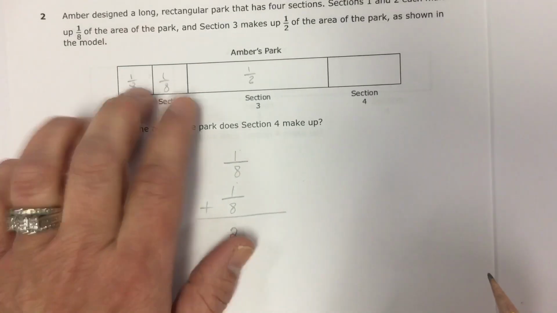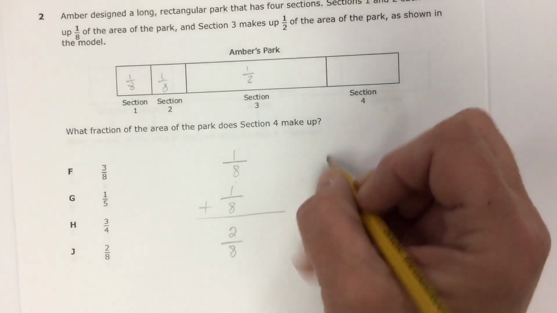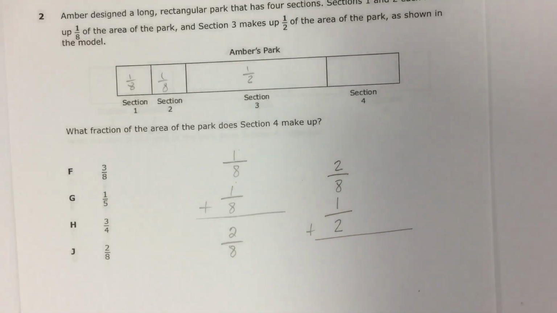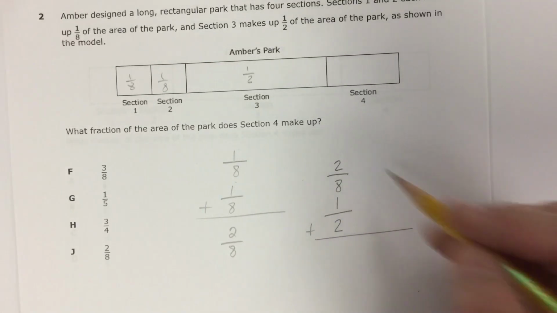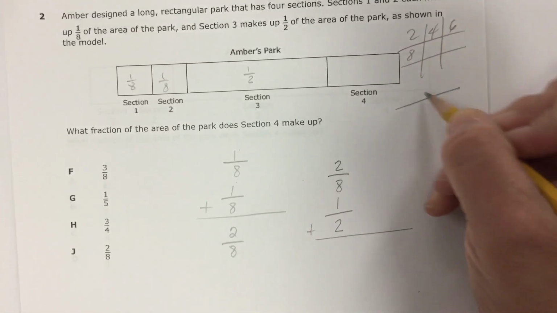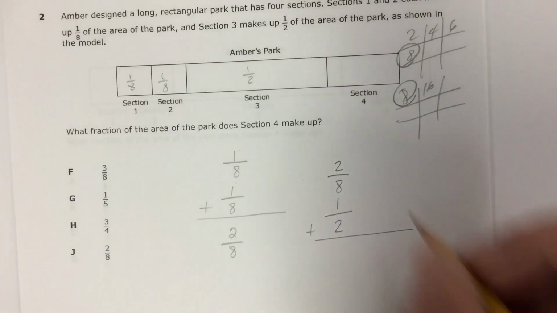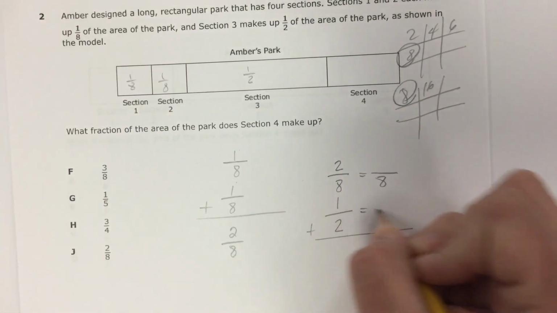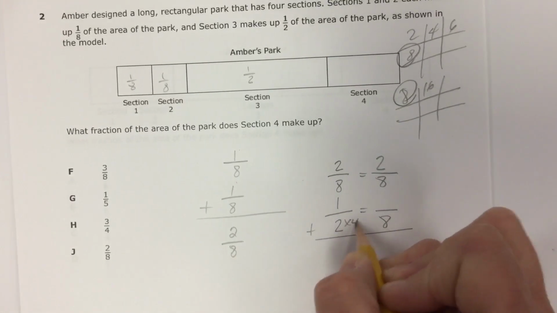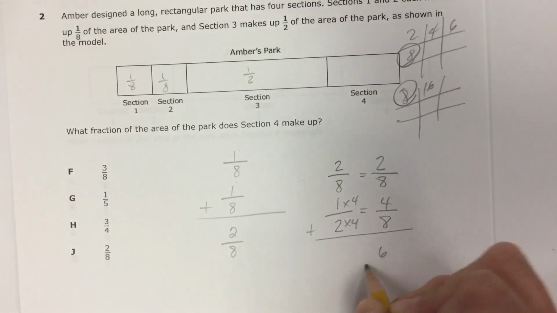So if 2/8 of the park are Section 1 and 2, and then 1/2 is Section 3, so 2/8 plus 1/2. The common denominator between 2 and 8 is going to be 8, because 2 will go into 8 4 times. And if you have to, you do 2, 4, 6, 8, and 8, 16, and you see that 8 is the smallest number they both have in common. That means 2/8 stays the same. 2 times 4 equals 8, so 1 times 4 is 4. 4 plus 2 equals 6, and the denominator is 8.